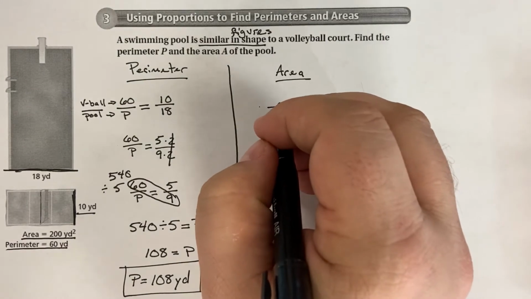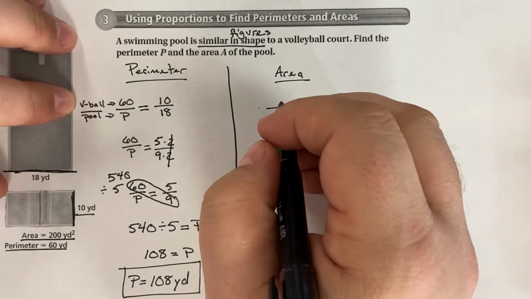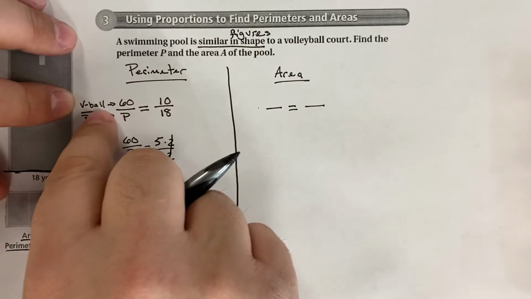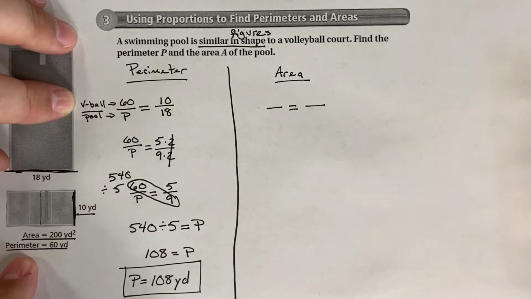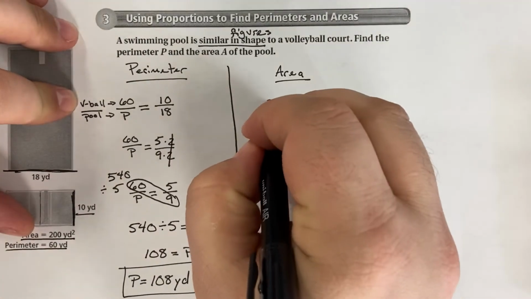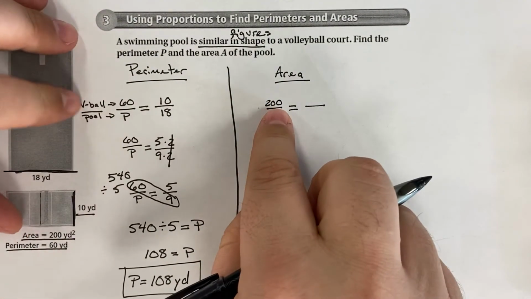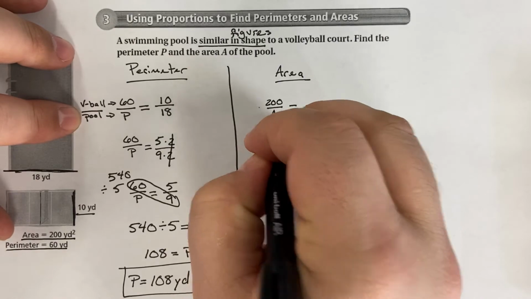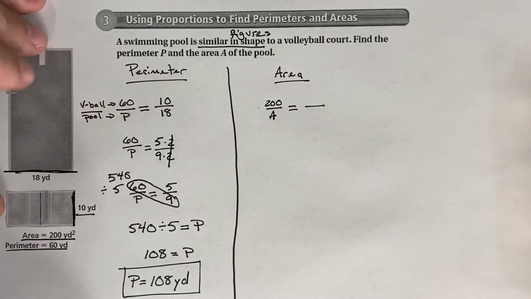Now here, I'm still dealing with my volleyball court, but now I'm dealing with area. So instead of using 60, because that was my perimeter according to what they gave me, I'm going to move up to the area and I'm going to put 200. And I'm trying to find the area of my pool. So I'm going to put A for area.